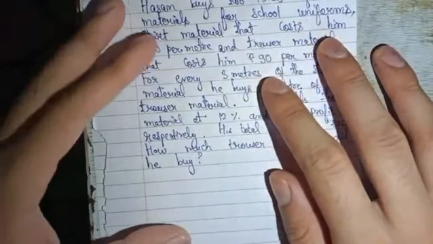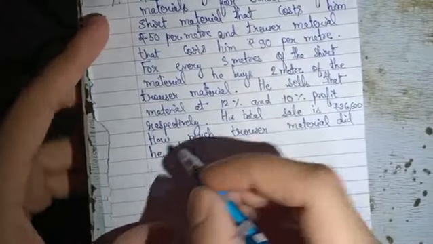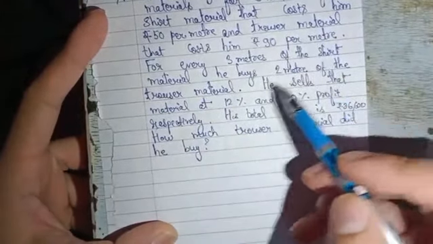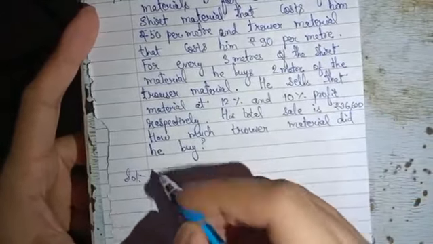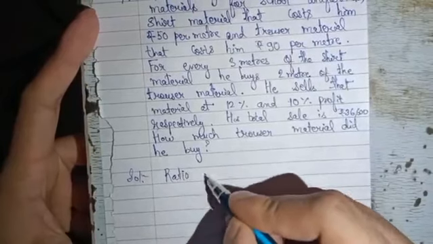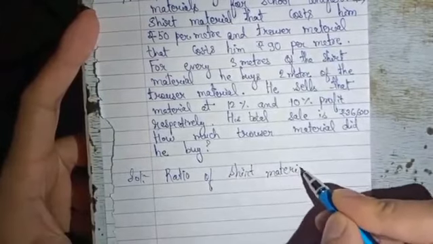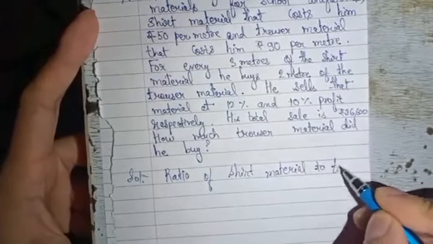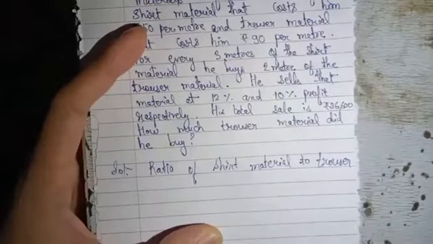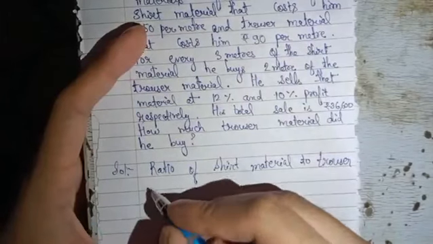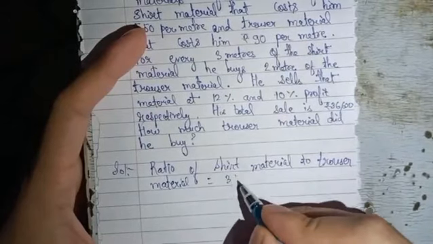So first of all we will assume the ratio. The ratio is also given to us. That means for every 3 meters of the shirt he buys 2 meters of the trouser material. So we will write, ratio of shirt material to trouser material is equal to 3:2.